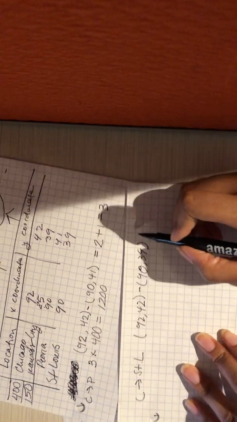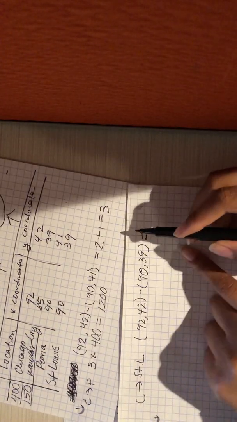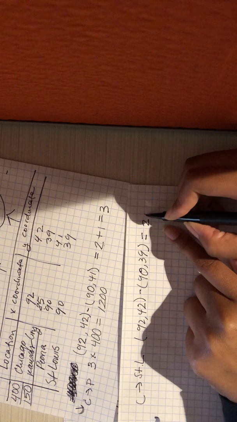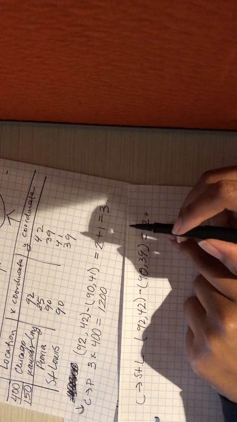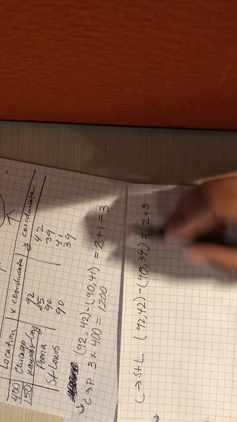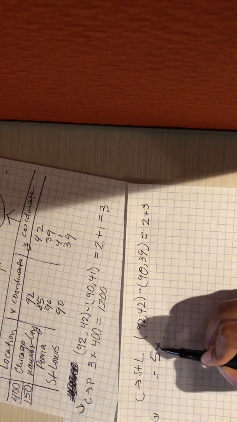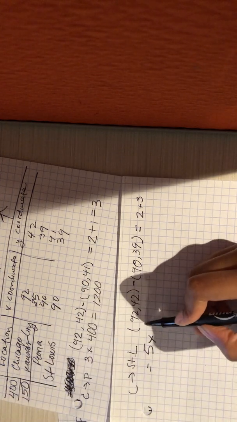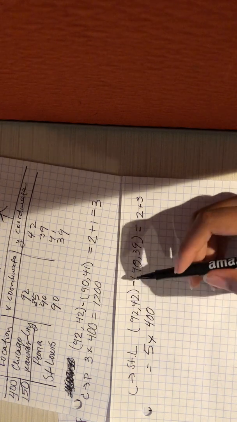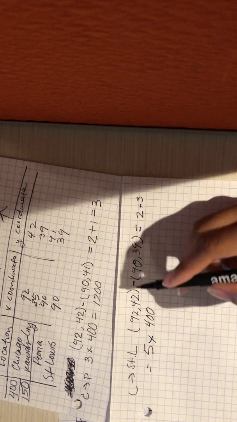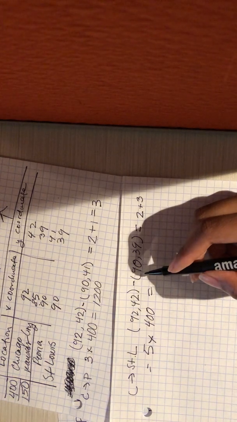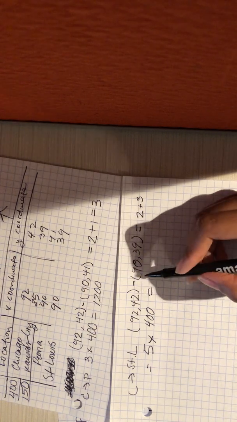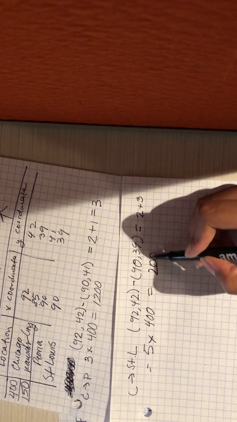And so 92 minus 90 is 2, 42 minus 39 is 3. So this would give us 5, and we can multiply this by our 400 load, or weight, and this will give us 2,000.